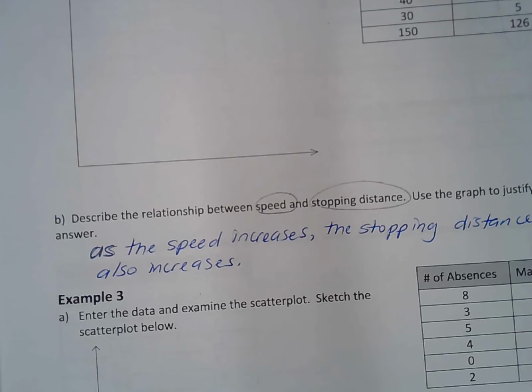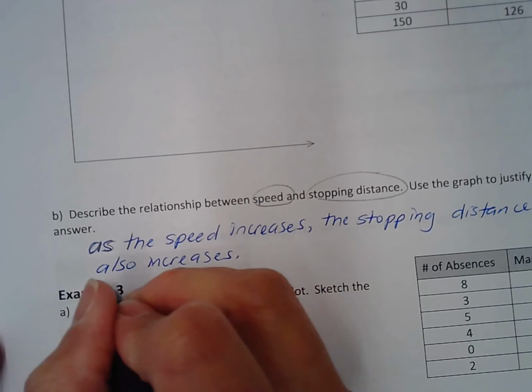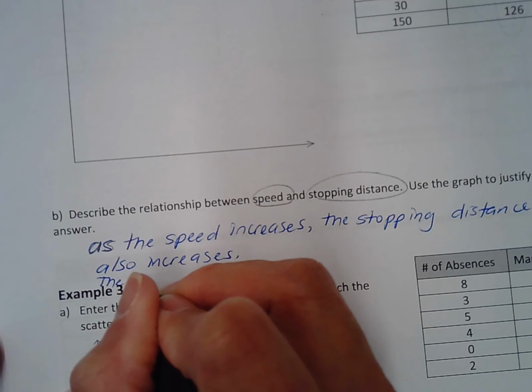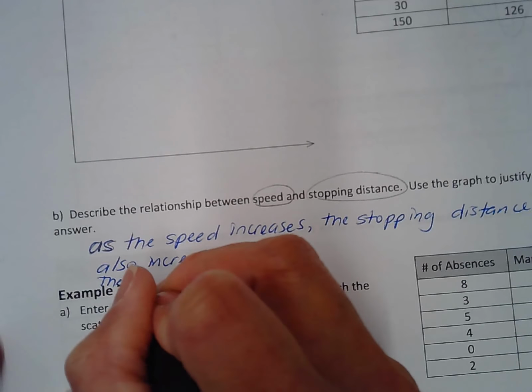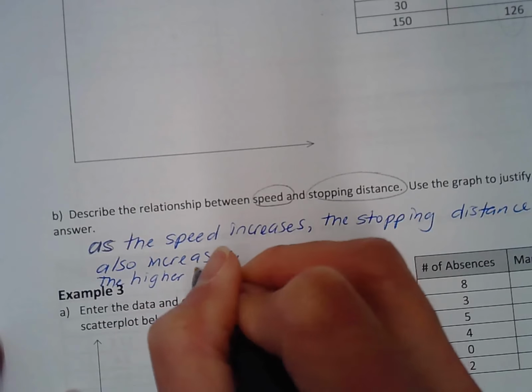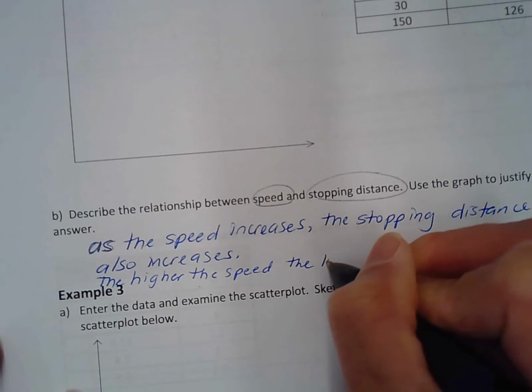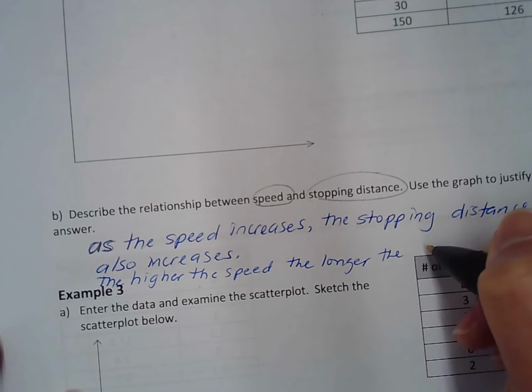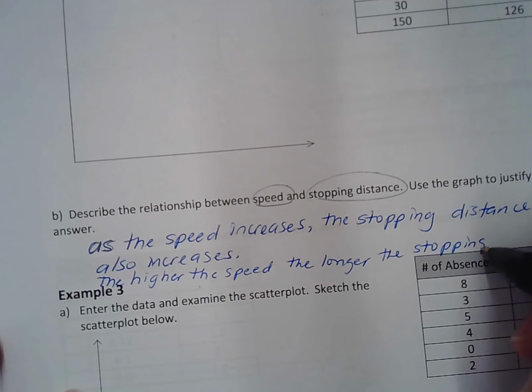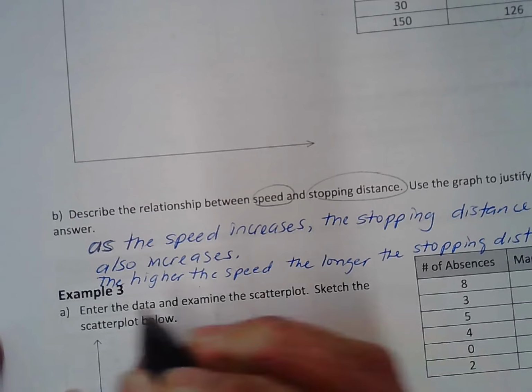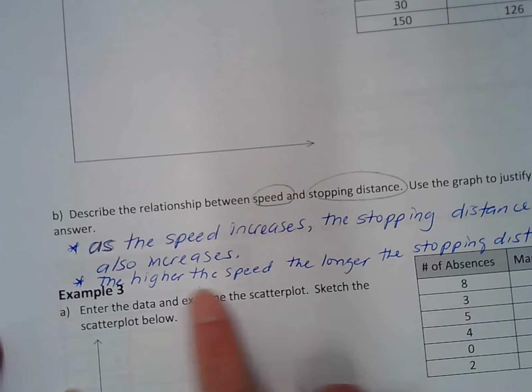Where did it go to paper? Speed no longer stopping distance. This is like short term. Or you can say, the higher the speed, the longer the stopping distance. Absolutely. So you can write it like that, or you can write it like that.